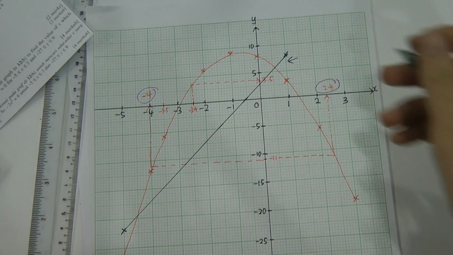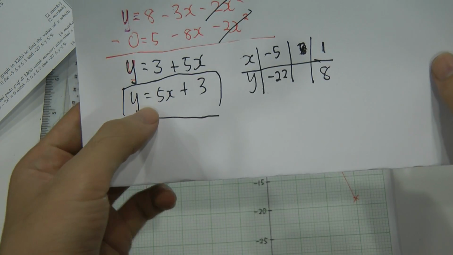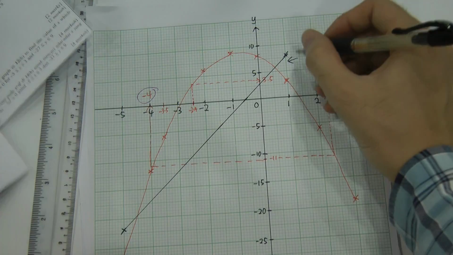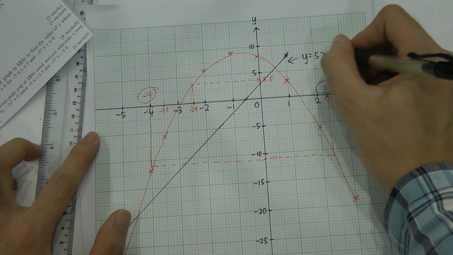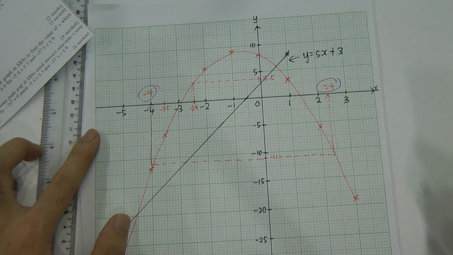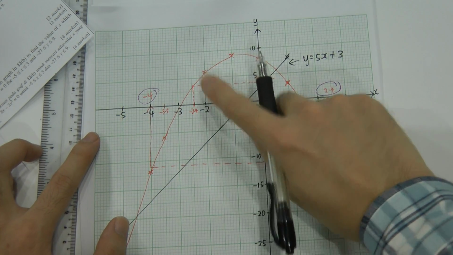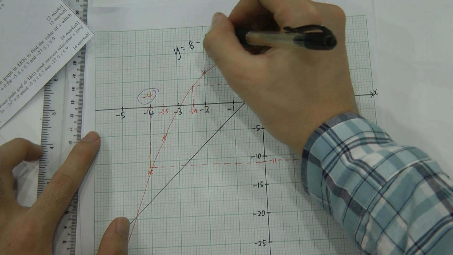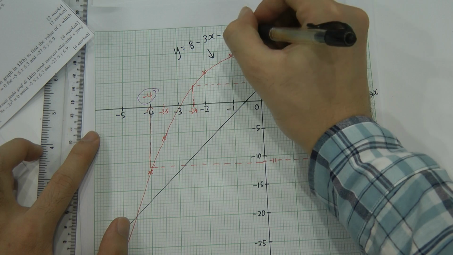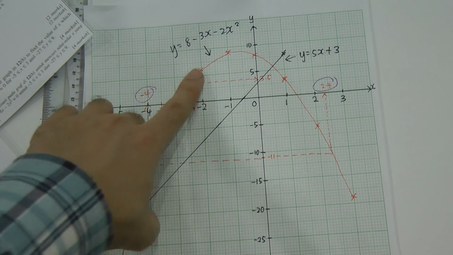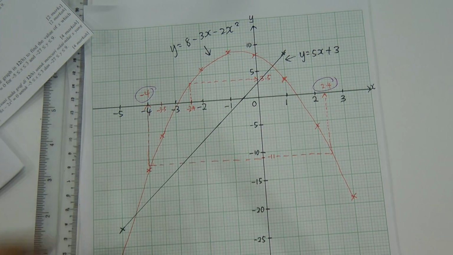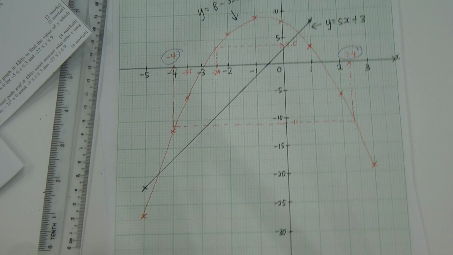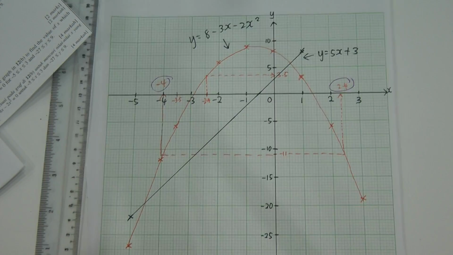What is the name for this straight line? It is y equal to 5x plus 3. So y equal to 5x plus 3. And then I also need to label the curve. What is the equation for the curve again? It is y equal to 8 minus 3x minus 2x squared. This is the equation for the curve and the equation for the straight line. Now the graph is almost done.